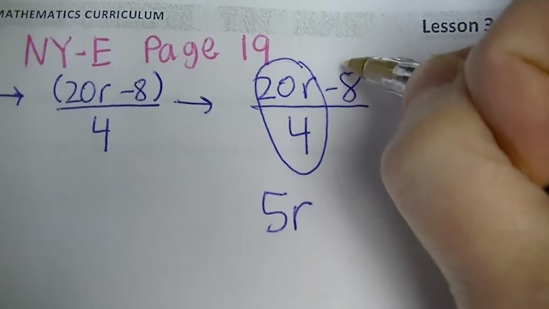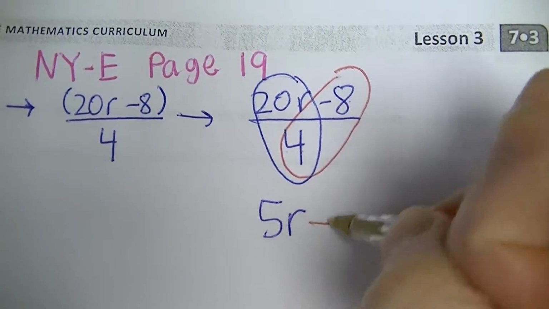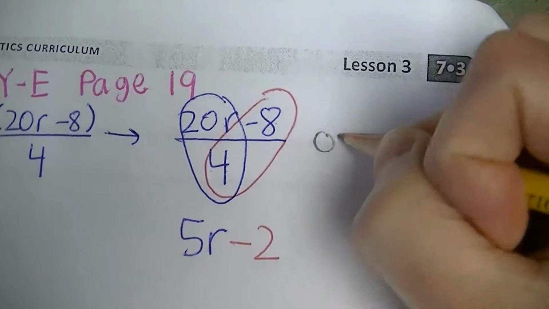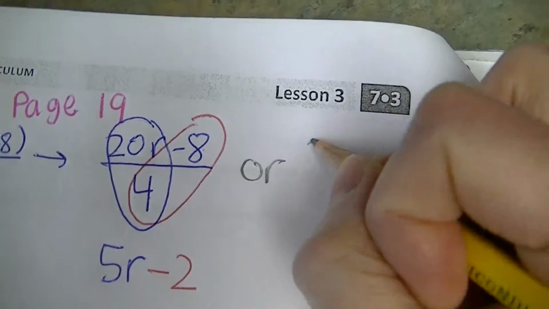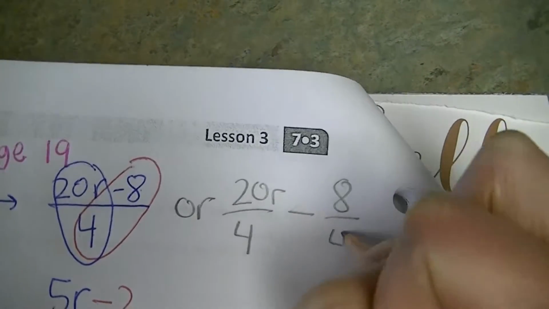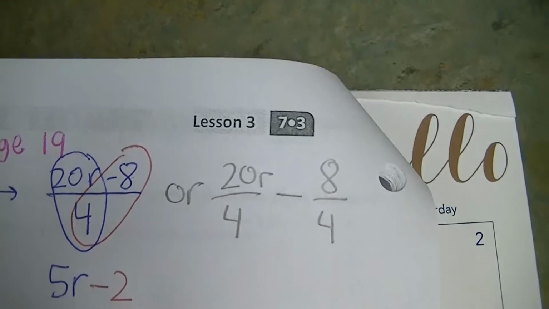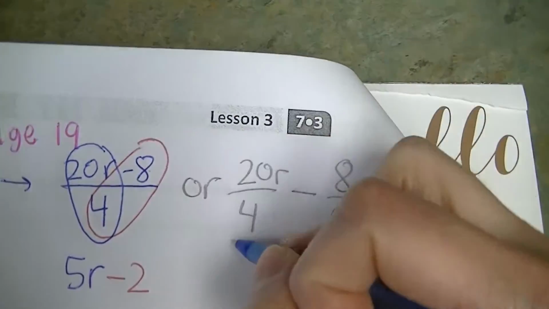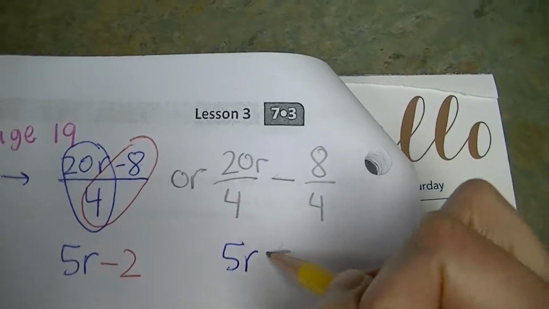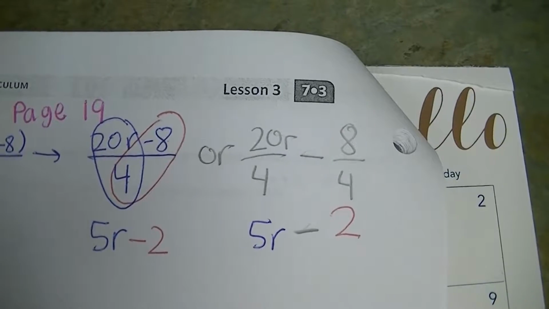Then you've got this other part of the problem, negative 8 divided by 4, which will give you a negative 2. So that's one way to do it. Another way to do it is like this. Rewrite it as 20r divided by 4 minus 8 divided by 4. We basically did the exact same thing, it's just more clear about how we broke it up. So 20r divided by 4 is still 5r. Then we're going to subtract 8 divided by 4, which is 2. And you see we get the exact same answer.